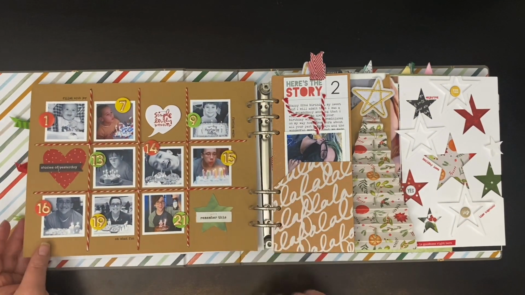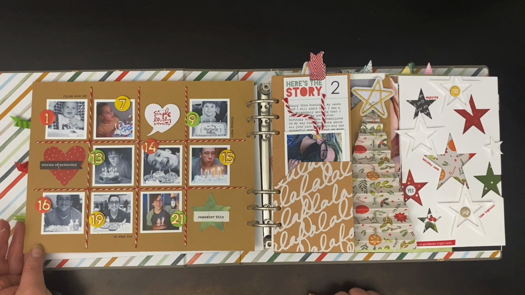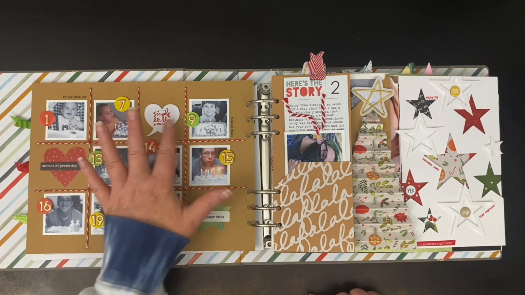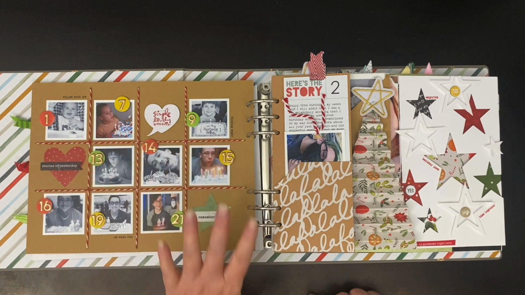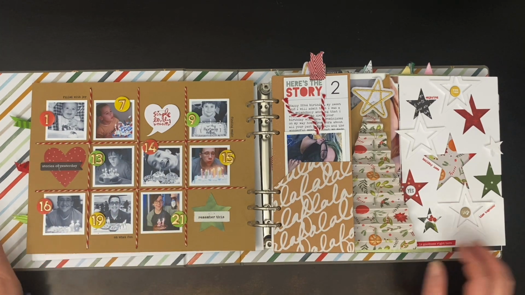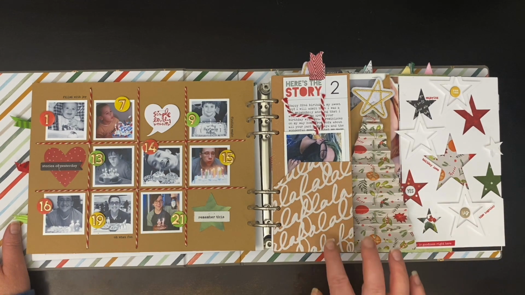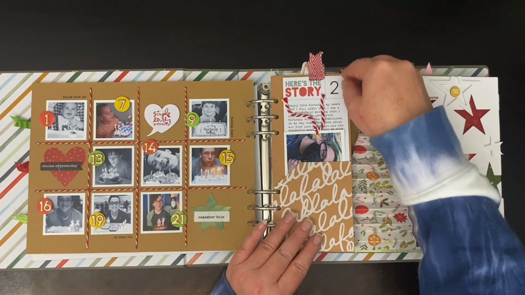Story number 2 is my son's birthday. He wasn't here with me for that day. I decided that I would create a little grid with some twine and different pictures through the years of birthday celebrations. This particular pocket, this craft pocket, is from last year's release, as is this card.